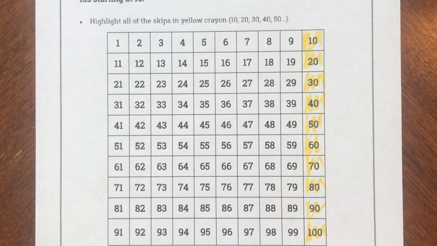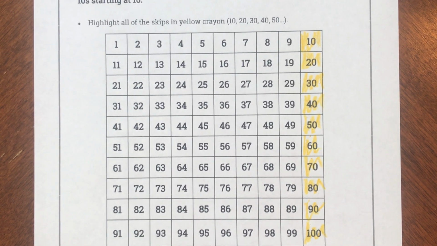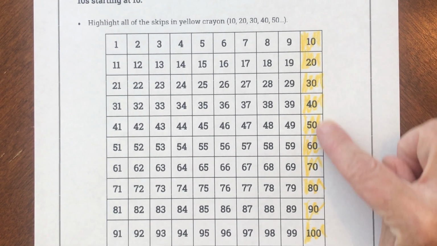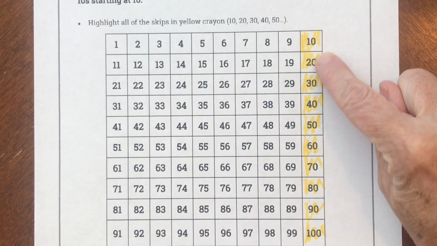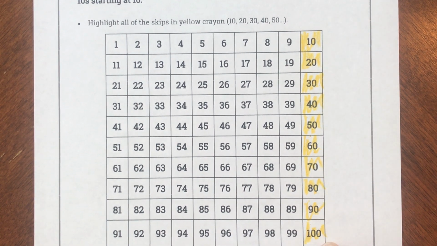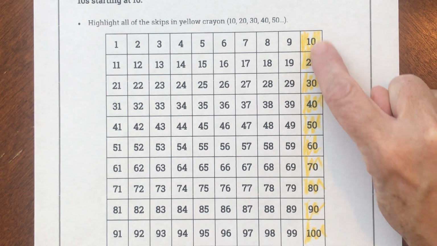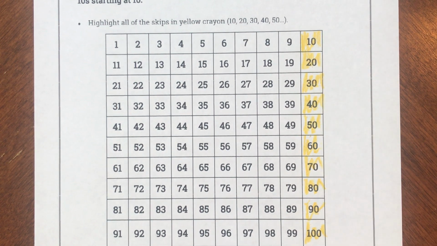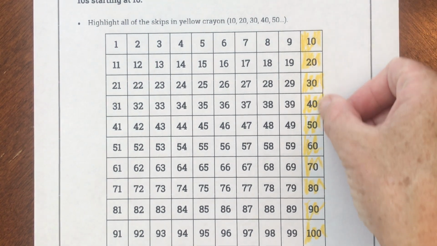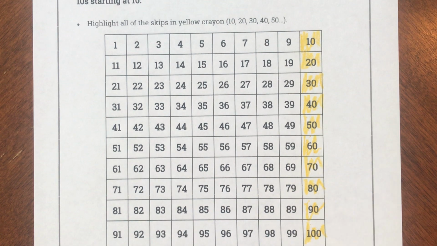So if I skip count by tens, all of my numbers are going to have a 0 in the ones place. And in the tens place, I could say they all go up by 1. So 1, 2, 3, 4, 5. So that's a pattern that I could see. But it's mainly that they're all going to have a 0 in the ones place.